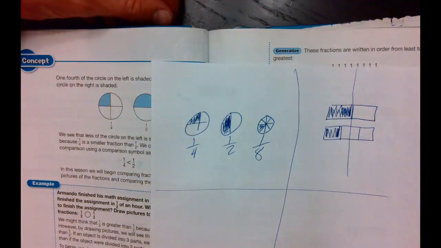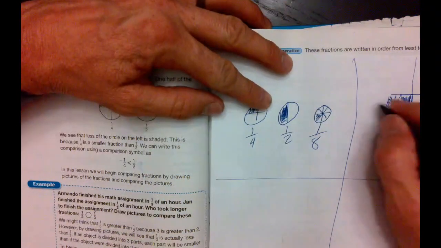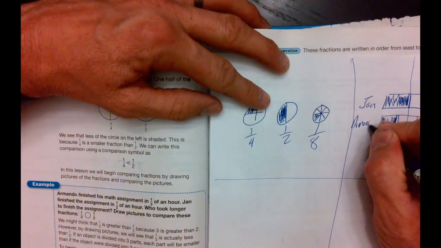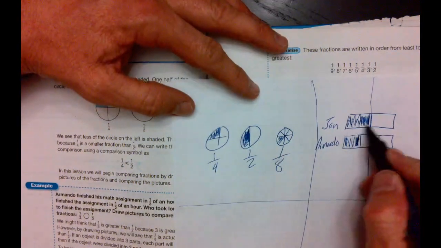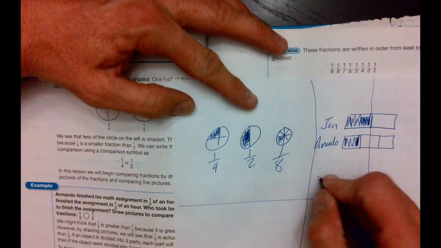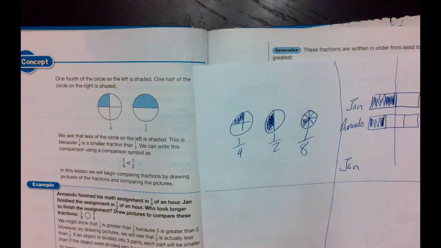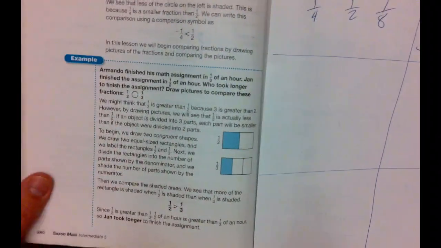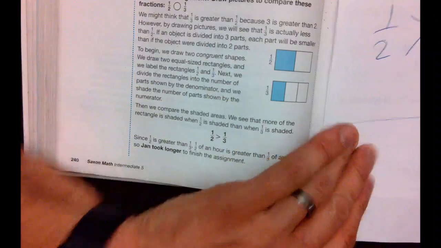Now if you were to draw an imaginary line right through this one, which one took more time? Well, the one who took a half an hour. This was Jan, and this was Armando. Who took longer to finish? Well, Jan's is more, so she took longer. So the answer is Jan. Okay? So we can use pictures to draw it. Now, if we look down here at the bottom of the page, we're going to use a comparison symbol. 1/2 is greater than 1/3.